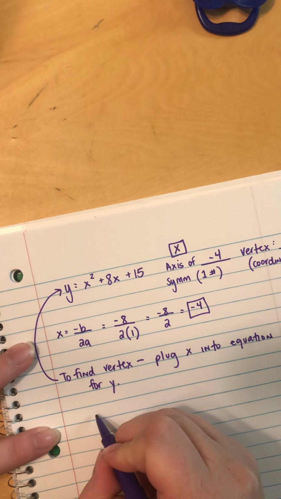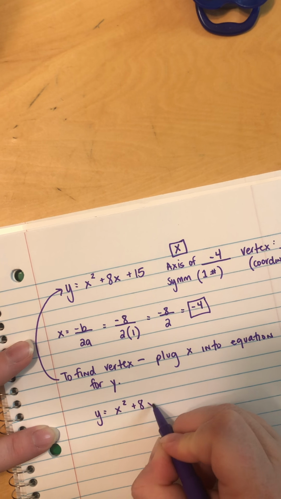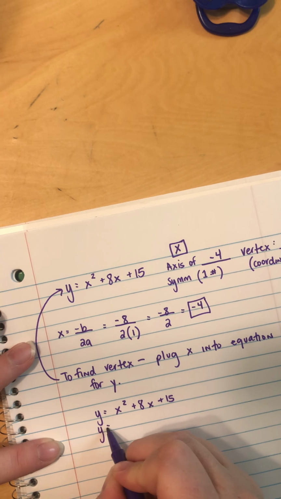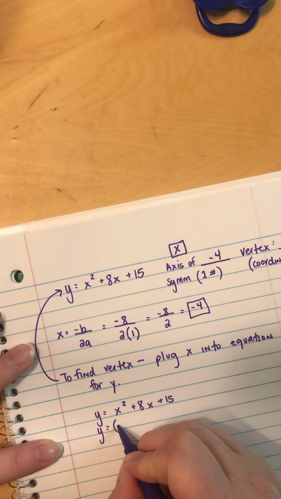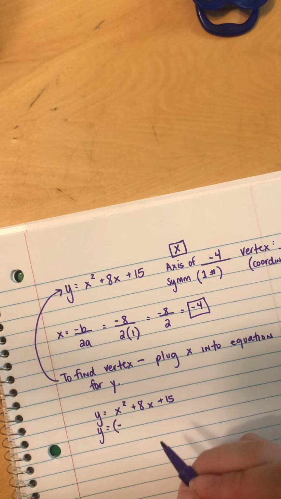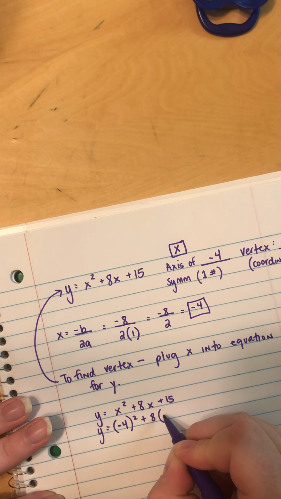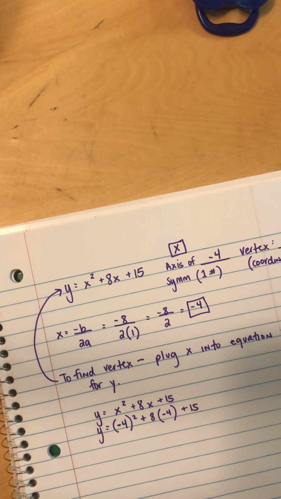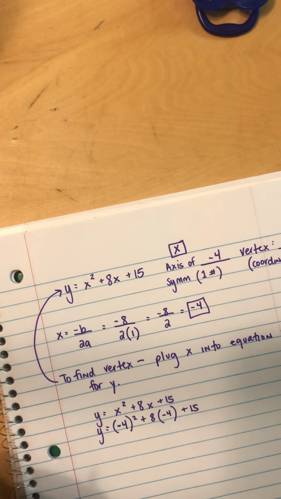Okay, so this is when you're going to use this equation here. So let's rewrite it. Y equals x squared plus 8x plus 15. So here again, you're going to solve for y. Y equals, so for x, we're going to plug in -4. Anything that you're substituting goes in parentheses. So -4 in parentheses squared plus 8 times -4 plus 15. So if you have a calculator here, this is a good time to use your calculator. So I'm going to get mine out. If not, you're going to use order of operations, and we'll go through that too.